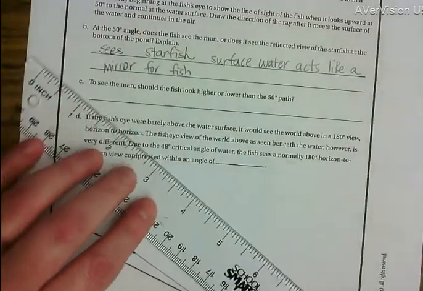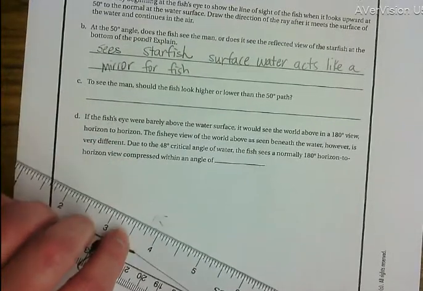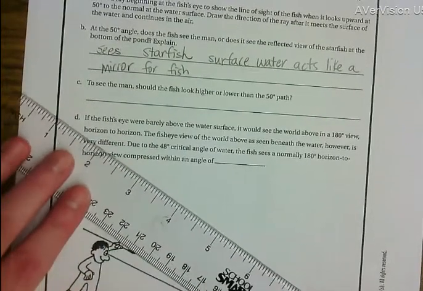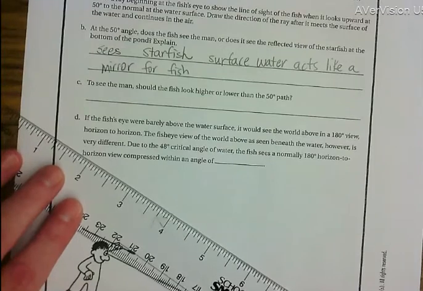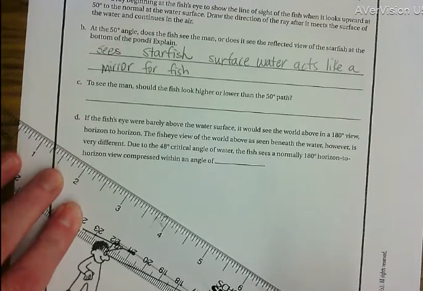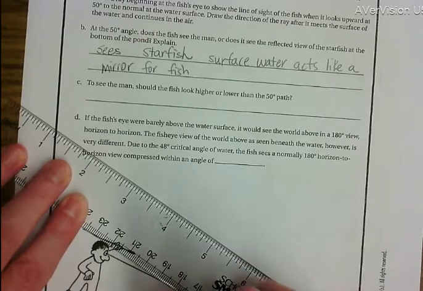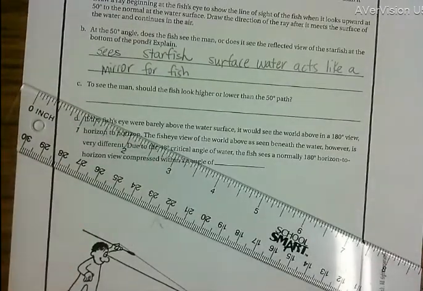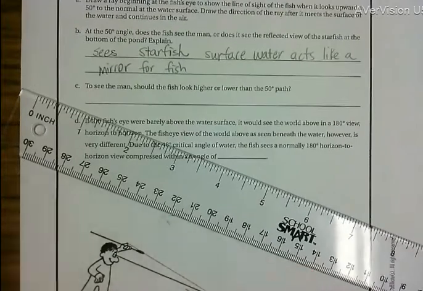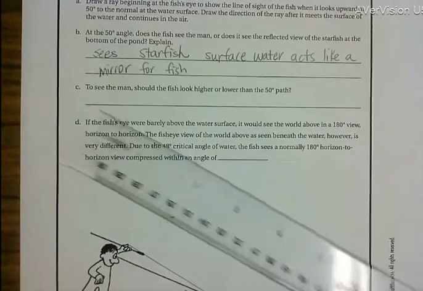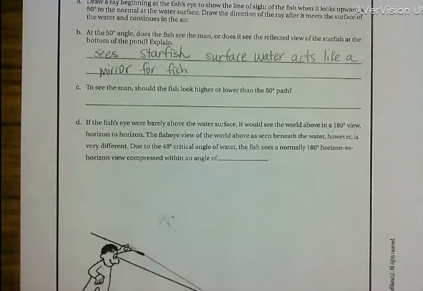He would have to be looking at a little bit of a different angle, maybe about like this, to be able to see that man. So it would be a different angle. The rest of that is more than what we've been talking about, so we're not going to look at this, but he would have to look higher than that angle.